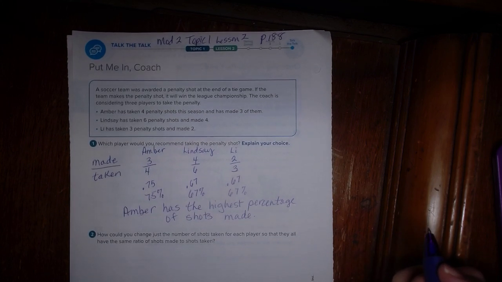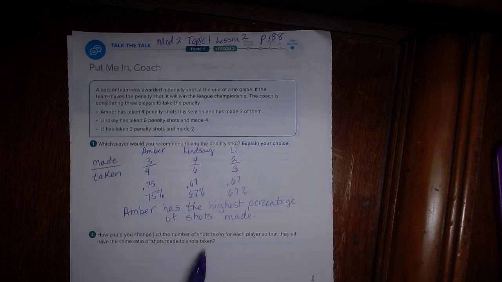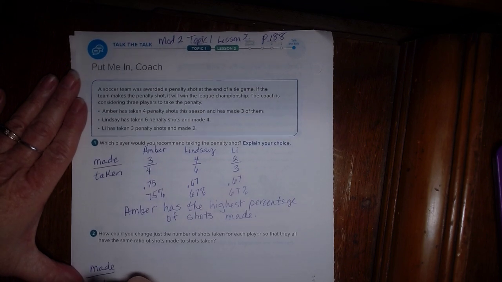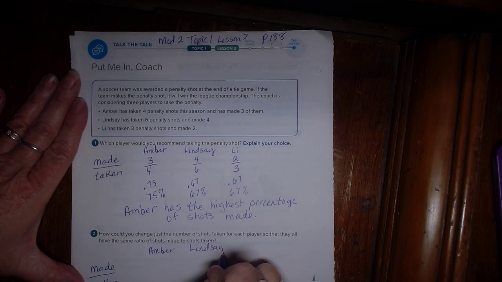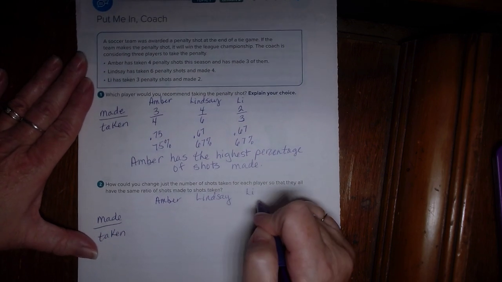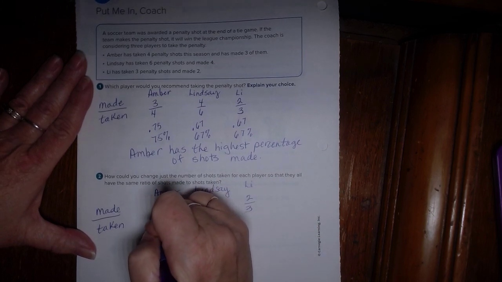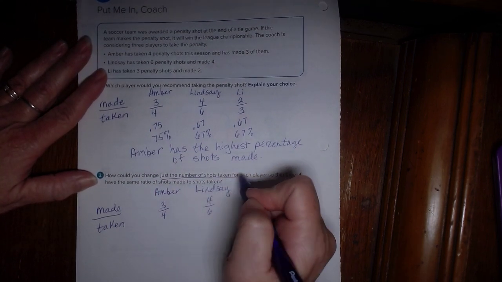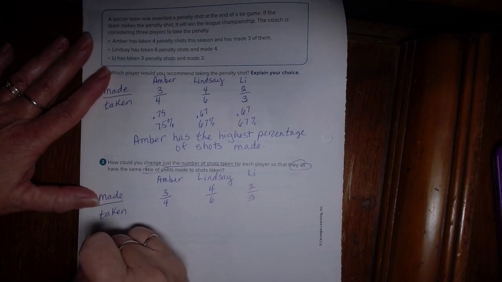Okay, number 2: how would you change just the number of shots taken for each player so that they all have the same ratio of shots made to shots taken? So made over taken. Right now, we still have Amber, Lindsay, and Lee, so we still have 2/3, 4/6, 3/4.